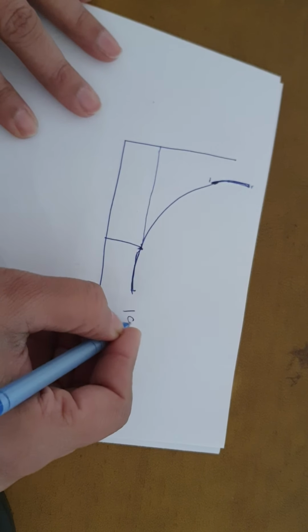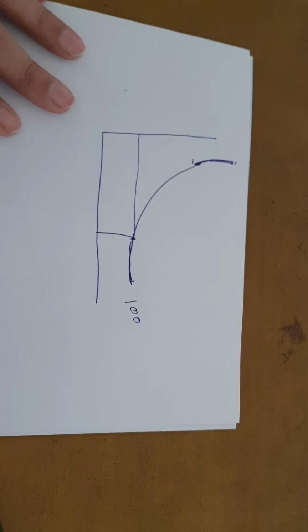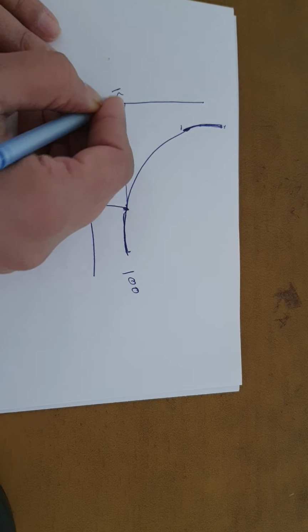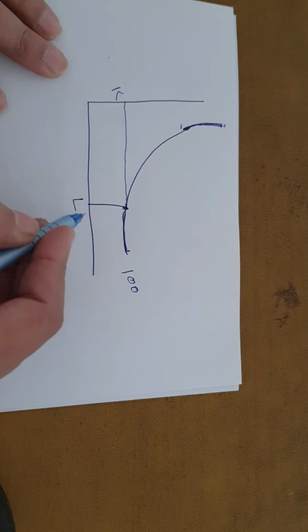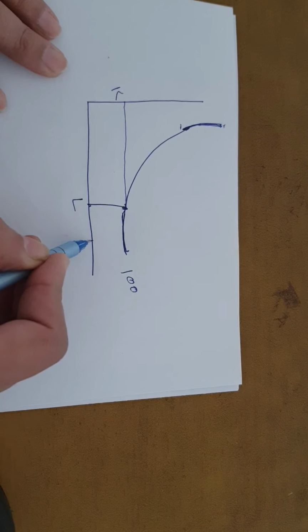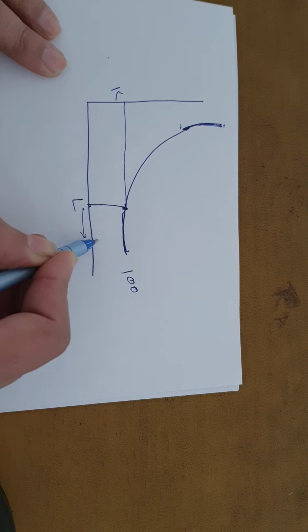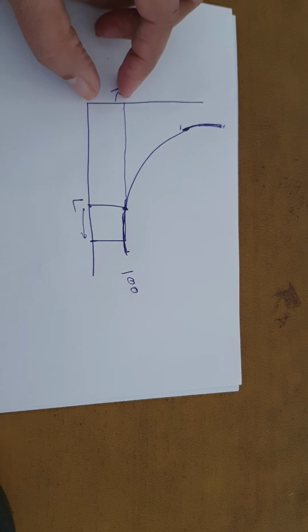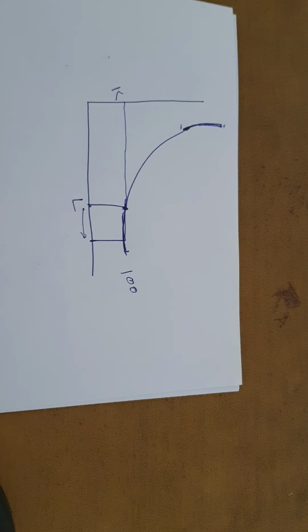Suppose this isoquant is to produce 100 units. So this much of labor and this much of capital we are using to produce 100 units. But if we increase our use of labor from this point to this point, you will see that we are using the same capital but more labor, but still our production is 100 units.